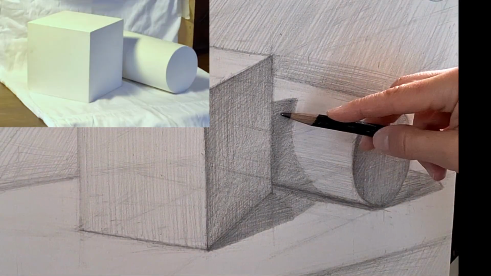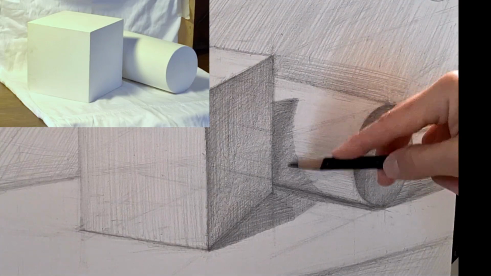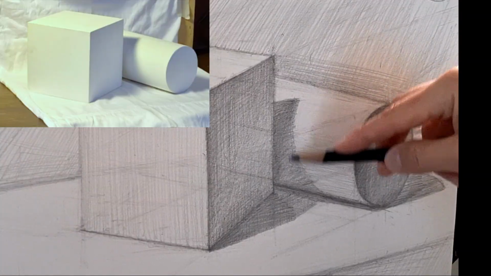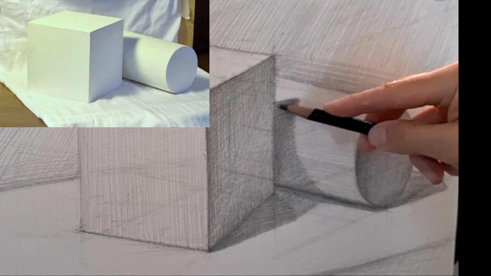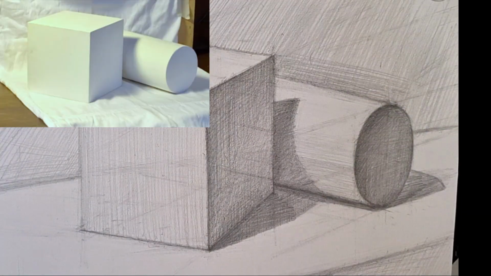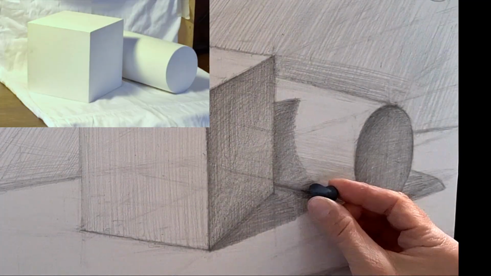And this one here starts a little bit darker and then becomes lighter. So medium, dark, medium, lightest, right? So still we're keeping it within our three main areas.